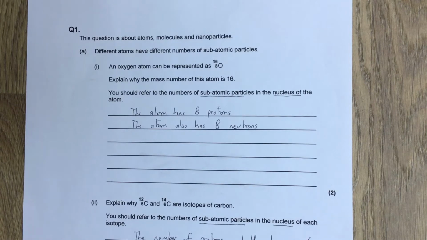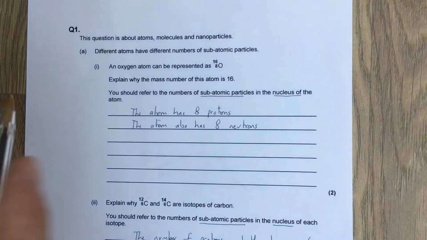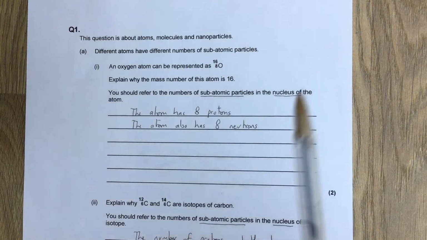Okay, let's have a look at answering some pretty simple questions, but making sure that we use the information from the questions to do it. So this question is about atoms, molecules and nanoparticles.